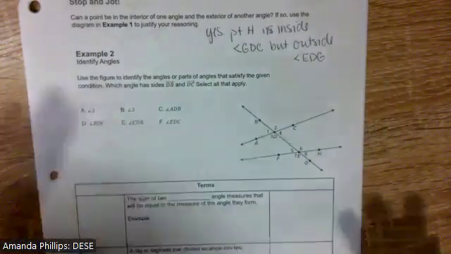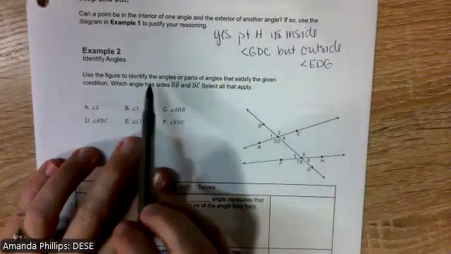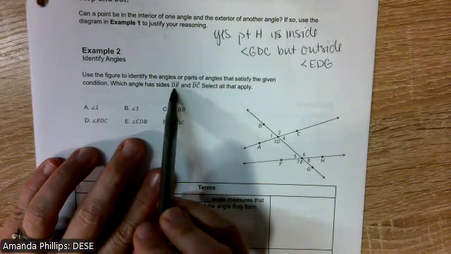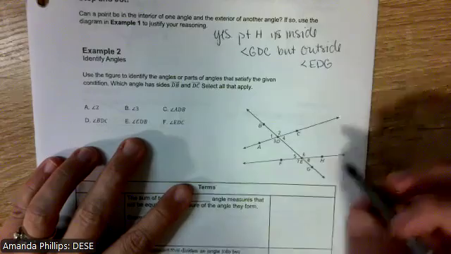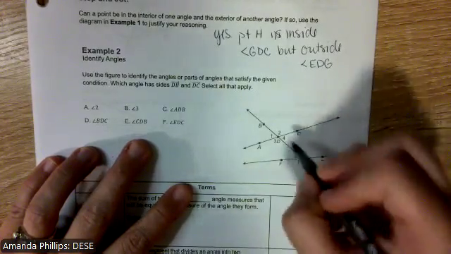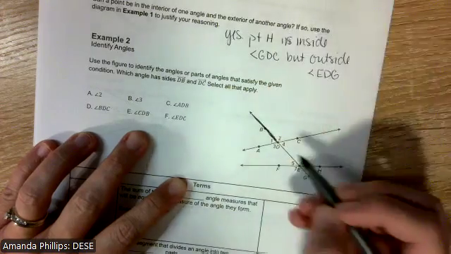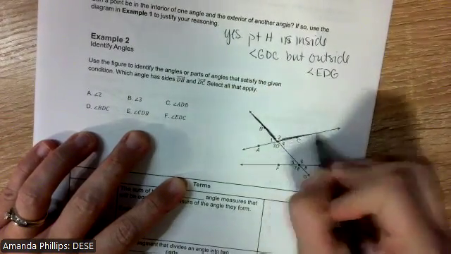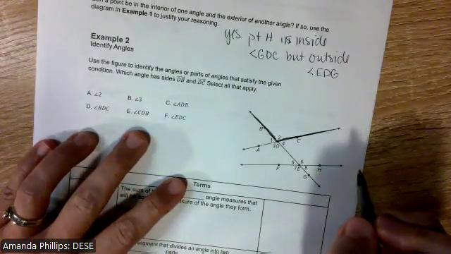Okay, so let's do some examples on how to name and identify. It says use the figure to name which angle has the sides ray DB and ray DC. We'll go ahead and highlight them. DB right here, and DC right here. Definitely highlight, definitely darken it in, whatever it's going to take.